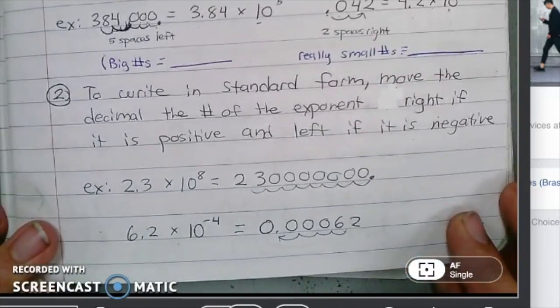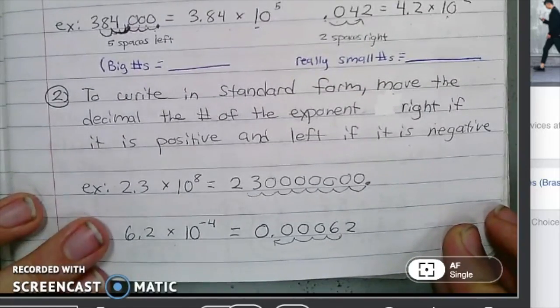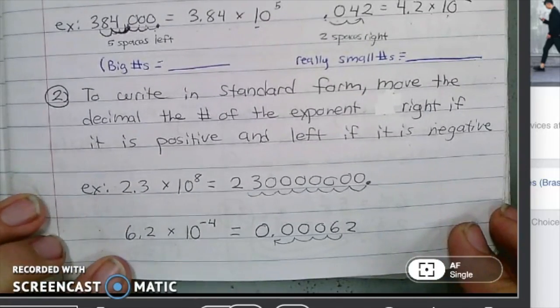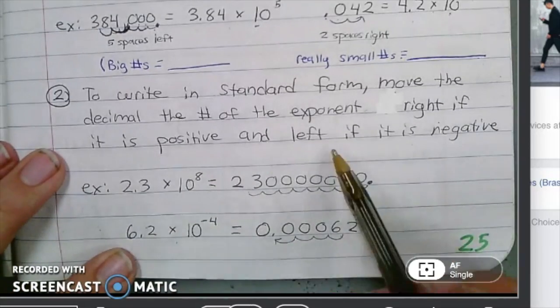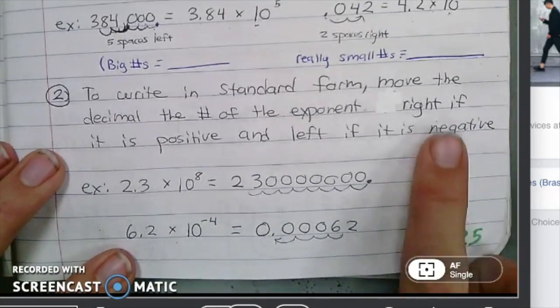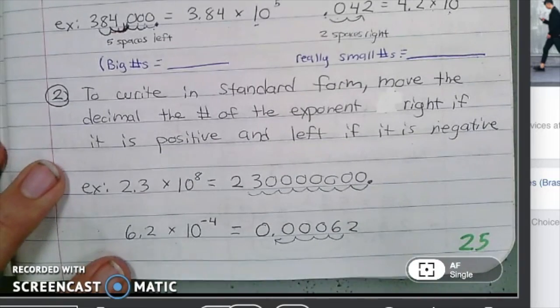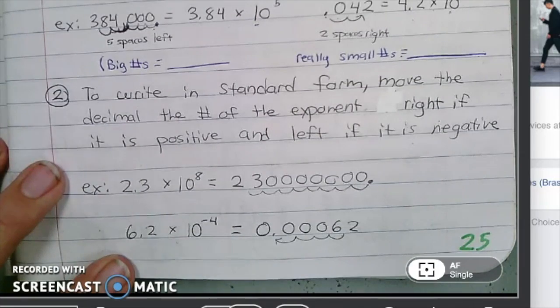Now let's talk about how to go backwards. To write in standard form, you're going to move the decimal, the number of the exponent, right if it is positive and left if it is negative. Remember the same trick. Big numbers have a positive exponent, so your ending number should be really big if it started with a positive exponent.